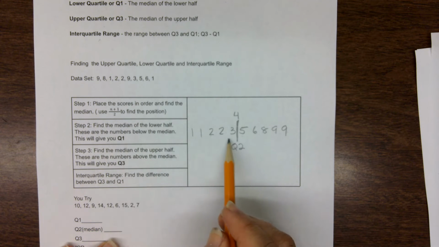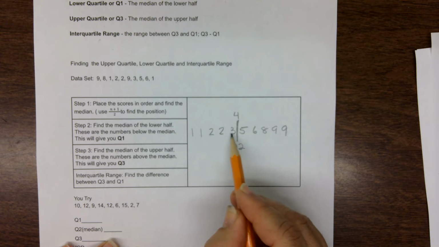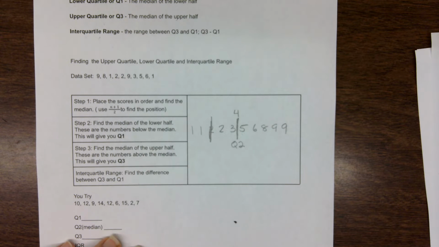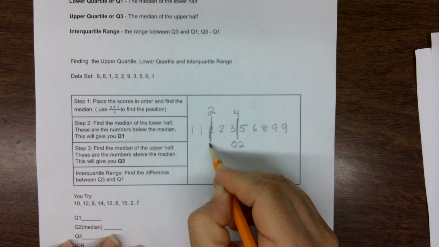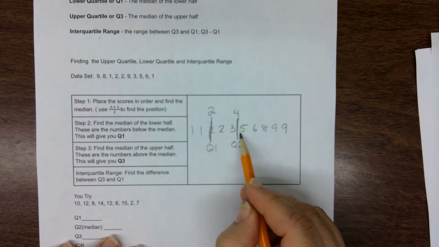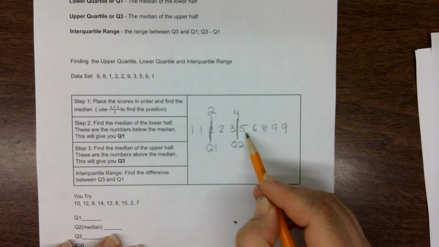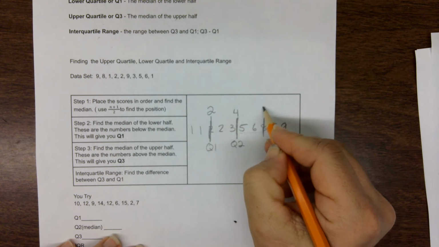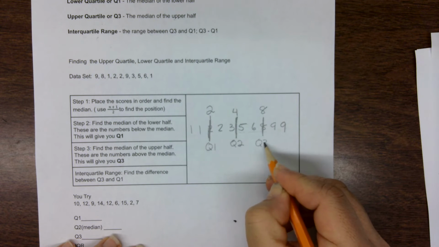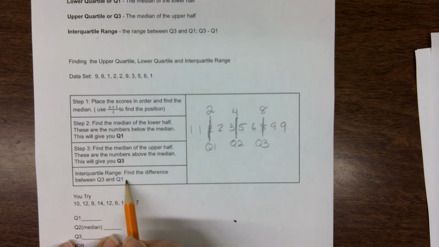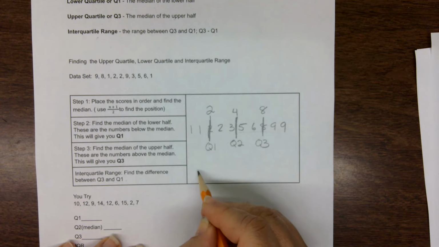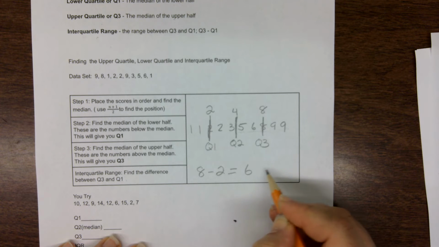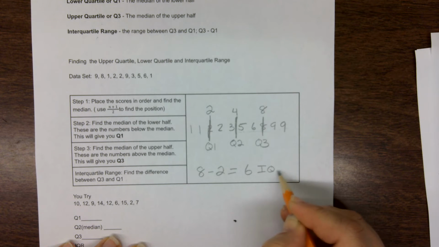Step 2 is to find the median of my lower half. I have 1, 2, 3, 4, 5 numbers. So it'll be right on this number here, my third position, which has a value of 2, and this is Q1. Now we do the same thing for my upper half. 1, 2, 3, 4, 5 pieces of data. 3 up is that. That has a value of 8, and that is Q3. Finally, the interquartile range is the difference between Q3, which is 8, and Q1, which is 2. So my interquartile range is 6.